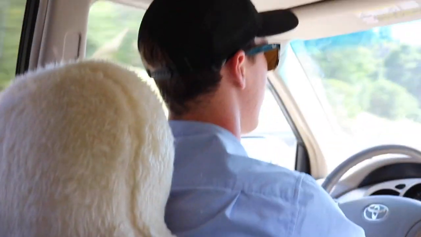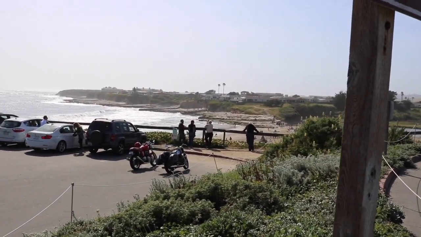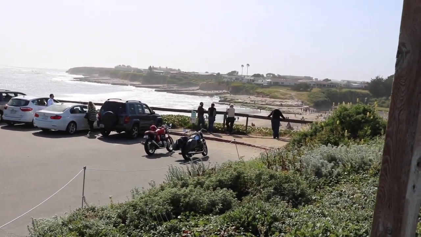We're about to drive up to Santa Cruz, check out some tide pools and Natural Bridges Beach. We just got out here to Natural Bridges. About to walk down to the beach, take you guys to the tide pools.